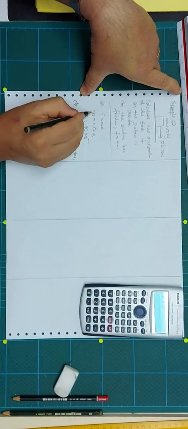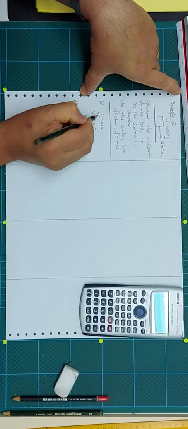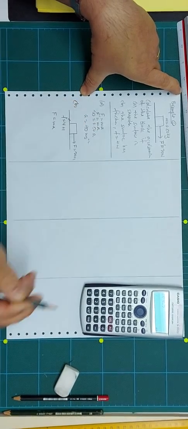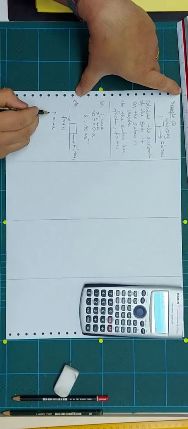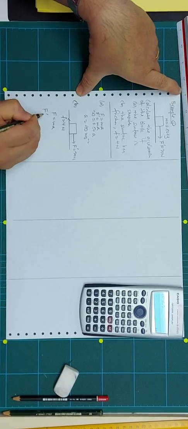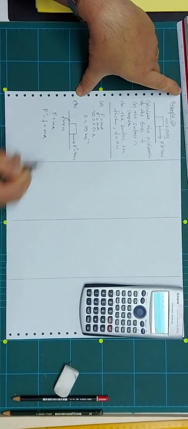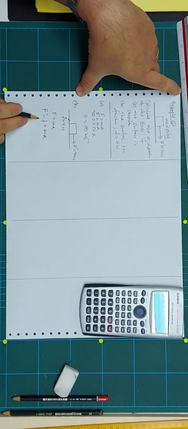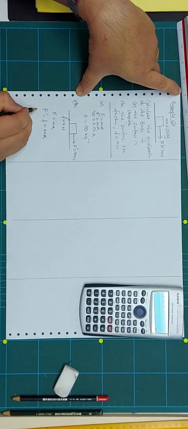So this one we slot in one more. F prime equal to ma. So these are F prime. This is the F. So we have F prime minus F is equal to ma. Now you see, you minus the friction because it is in the opposite direction, right?